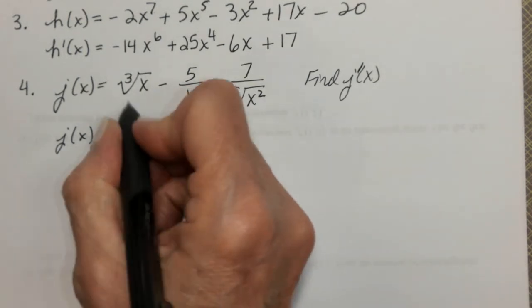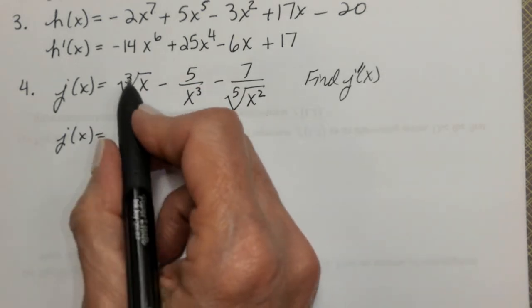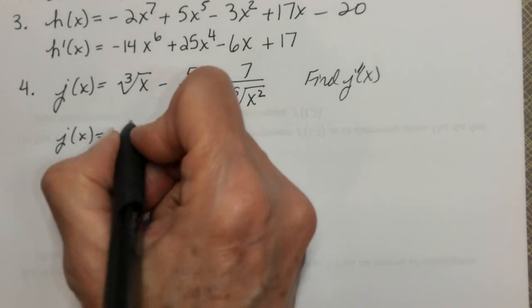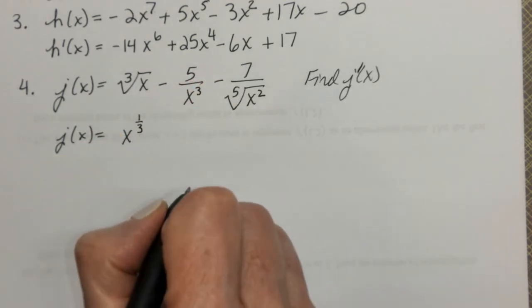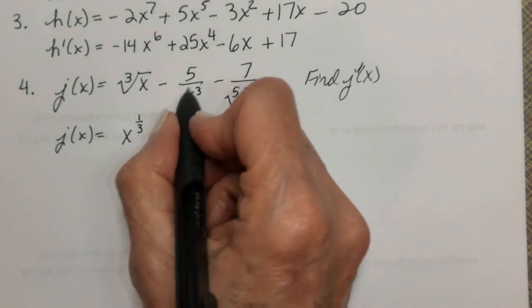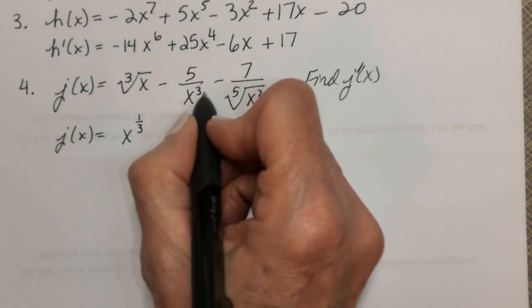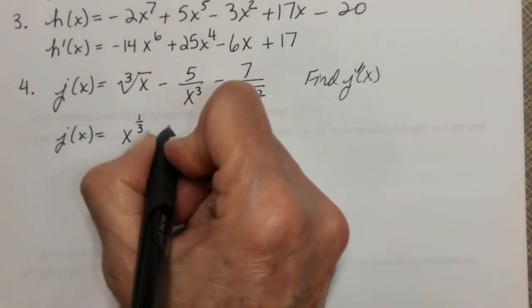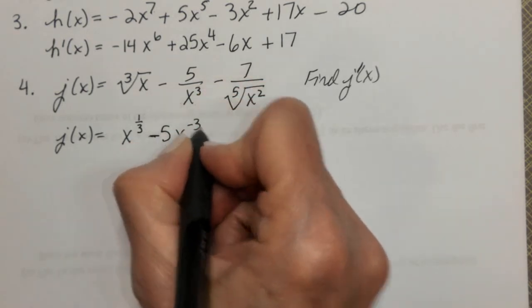So the cube root of x is x to what power? We need to change that cube root to a power. Well, the cube root of x is x to the 1/3. We learned that last semester. When you move an x, we need to move this x to the top. When you move the x to the top, it'll be a negative exponent. So minus 5x to the negative 3.